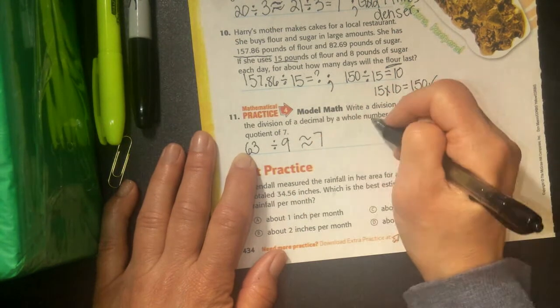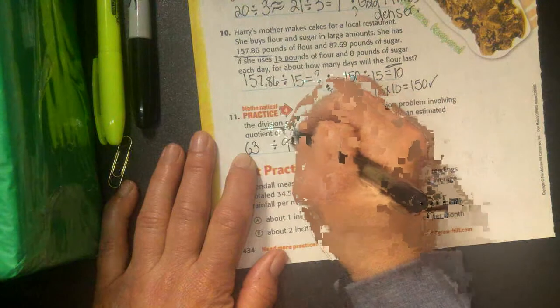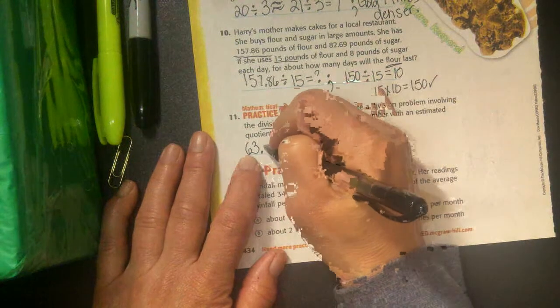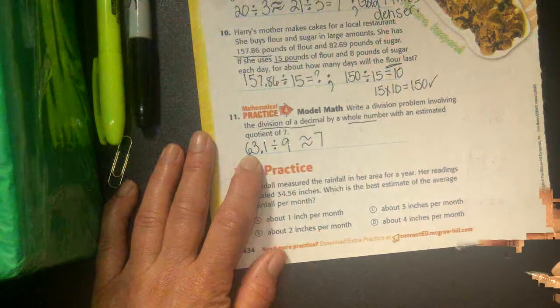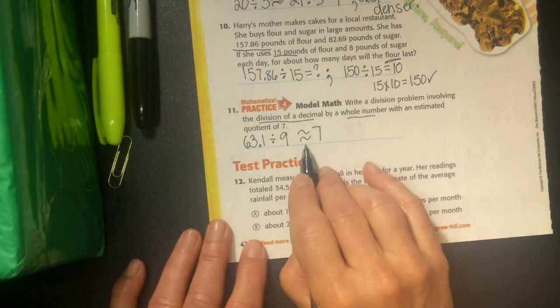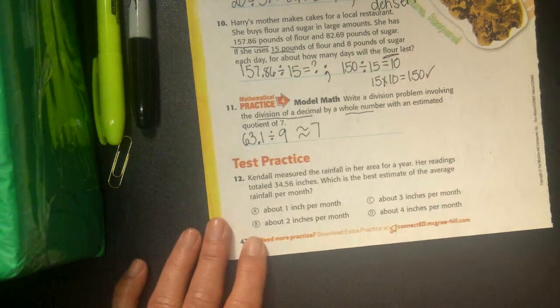But my 9 is my whole number. They wanted me to divide a decimal. So how about I'll just do 63.1. Now it's a decimal. So 63.1 divided by 9 is about 7.